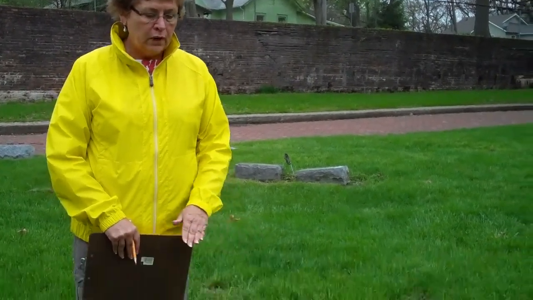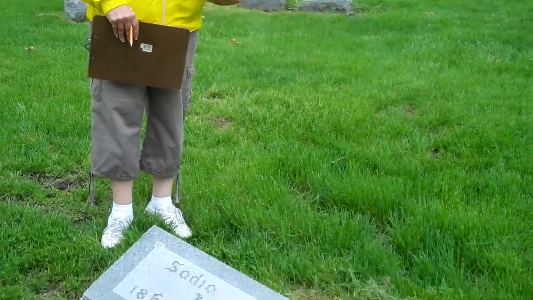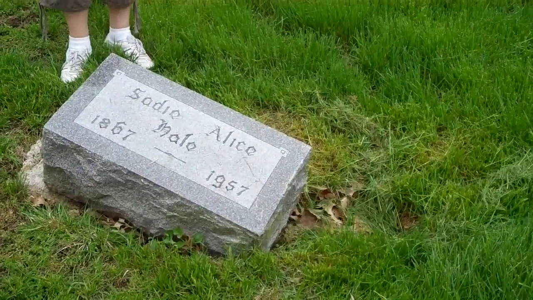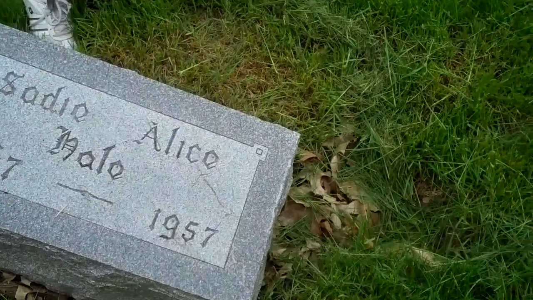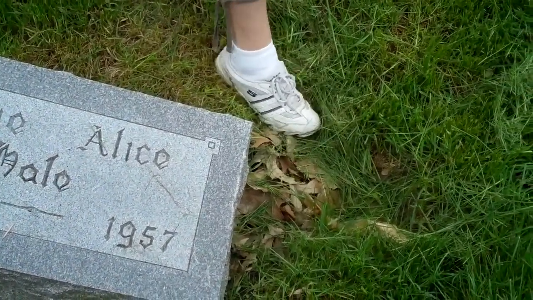Okay. As you are walking in the cemetery, you will notice that the ground is not completely level. There will be bumps and dips, so be careful where you walk and watch for holes, because this is an old cemetery. You will see here, this is a hole here, so be careful where you step.